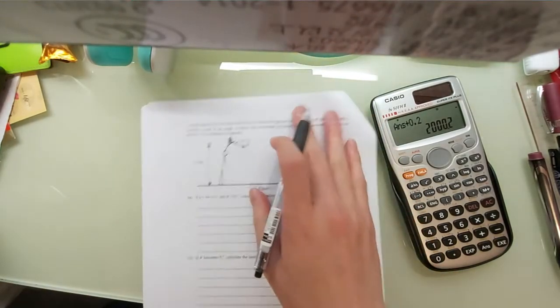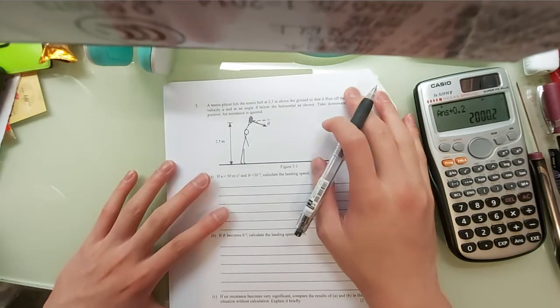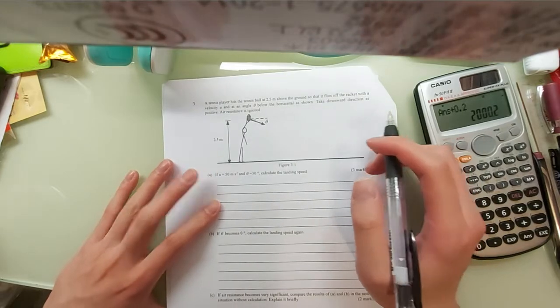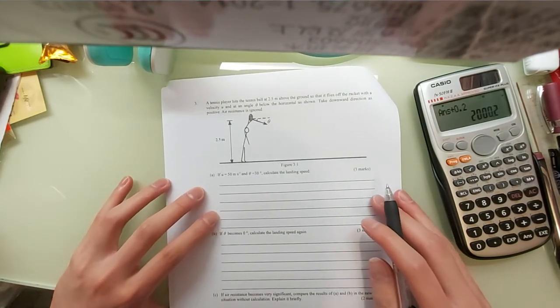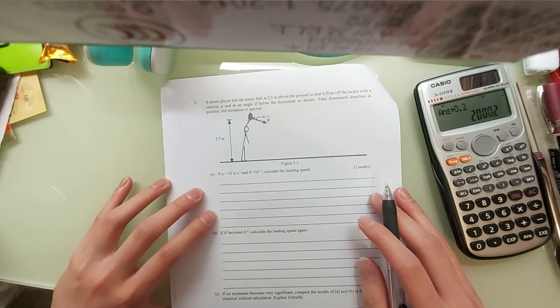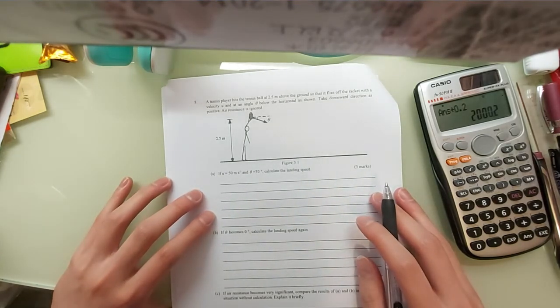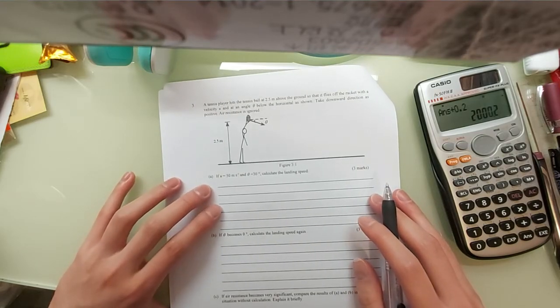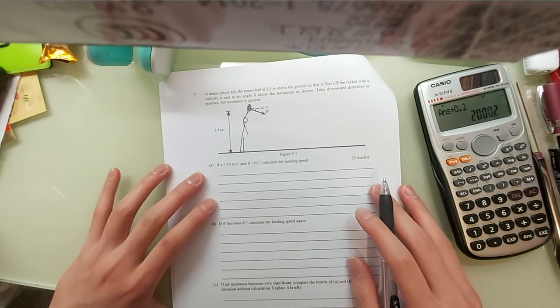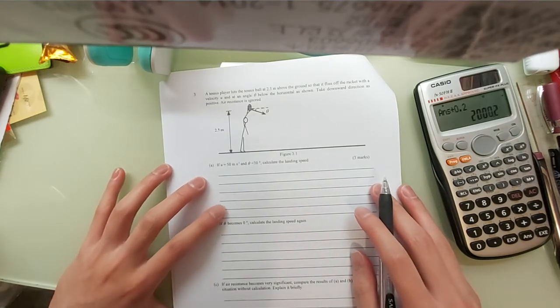Question 3. A tennis player hits the tennis ball 2.5 meter above ground so that it flies off the racket with a velocity u and at an angle theta below the horizontal as shown. Take downward direction as positive. Air resistance is ignored. If u equals 50 meters per second and theta equals 30, calculate the landing speed. All right.